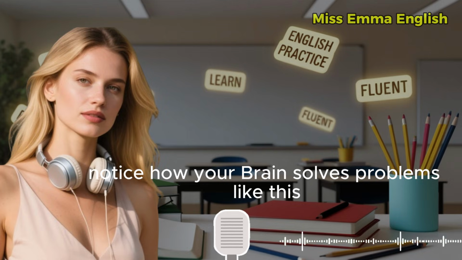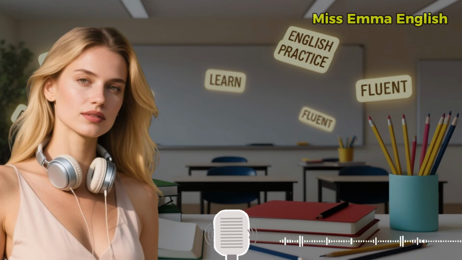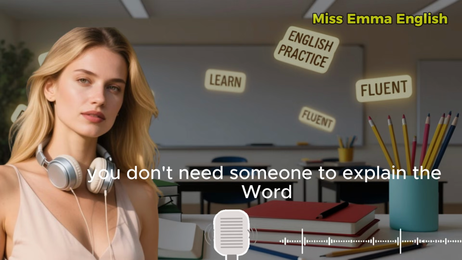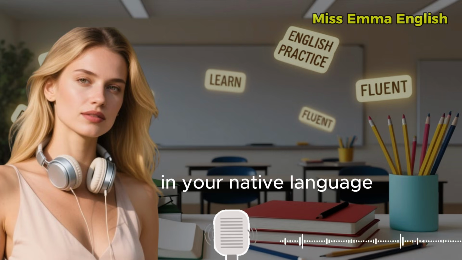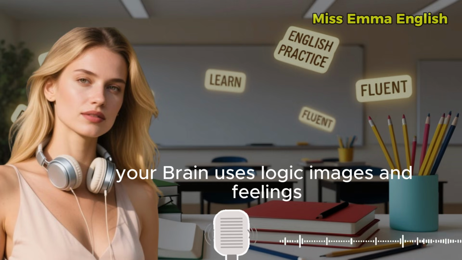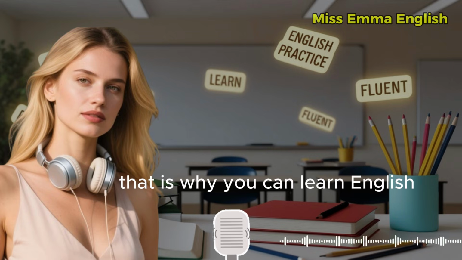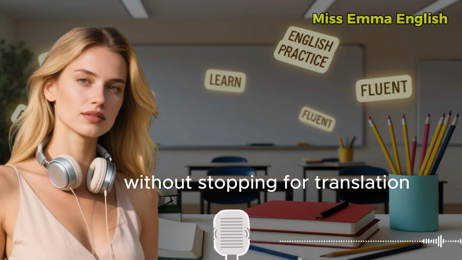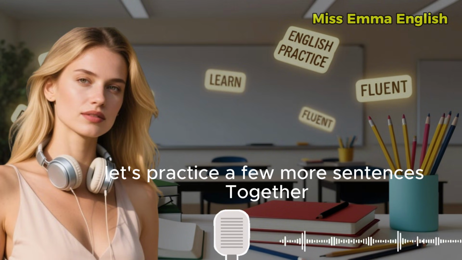Notice how your brain solves problems like this. You don't need someone to explain the word in your native language. Your brain uses logic, images, and feelings. That is why you can learn English without stopping for translation. Let's practice a few more sentences together.